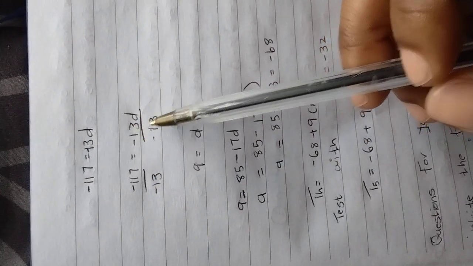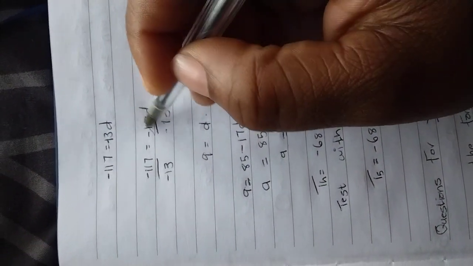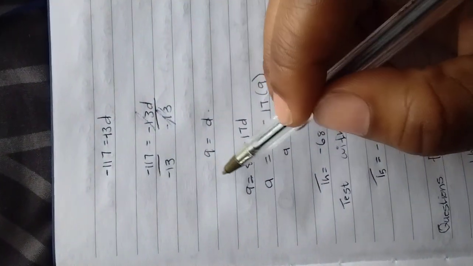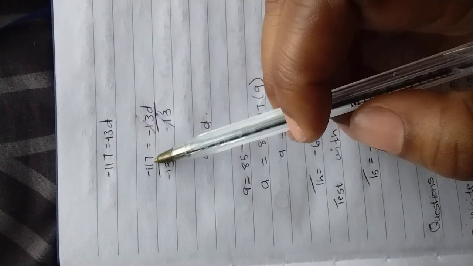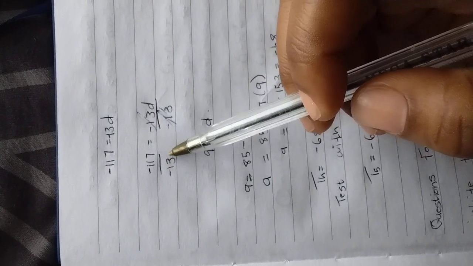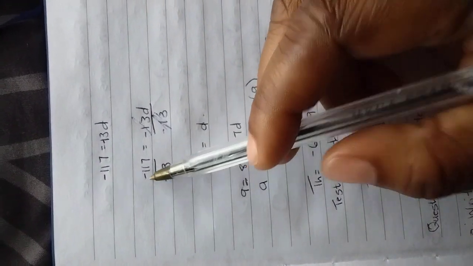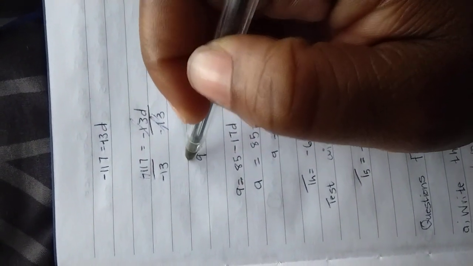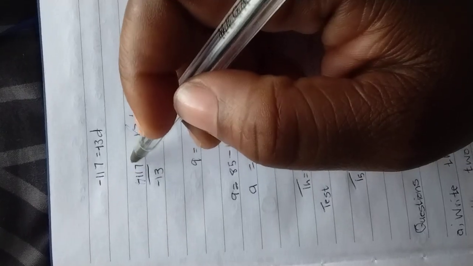So minus 13D over minus 13D, these cancel each other, right? And then this side we have a positive because it's minus 117 divided by minus 13. The minus signs cancel each other also, and then 13 goes into 117.